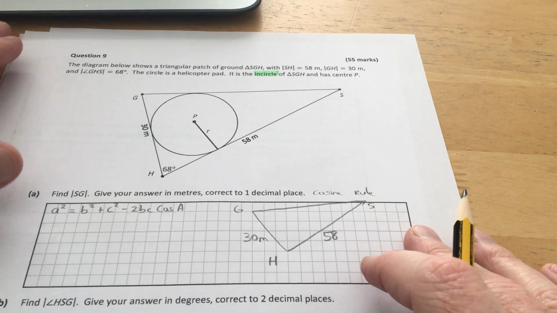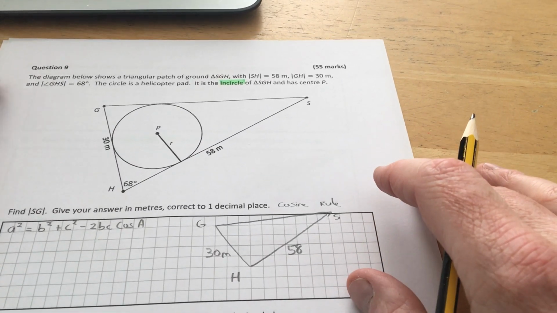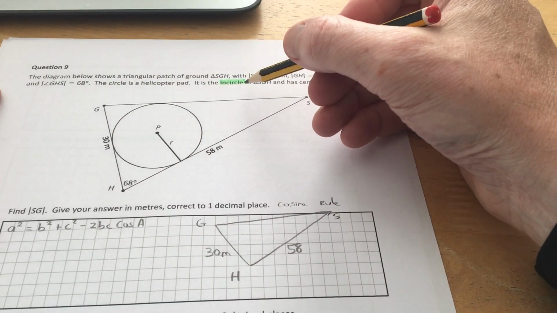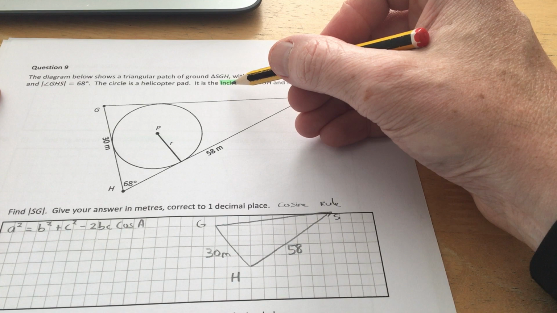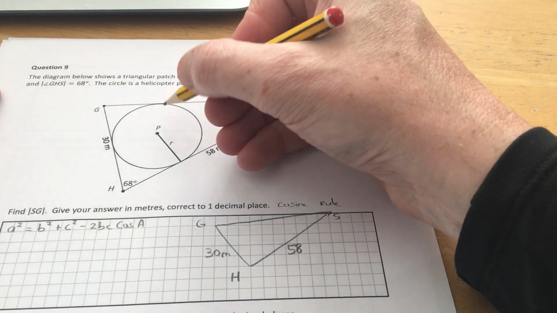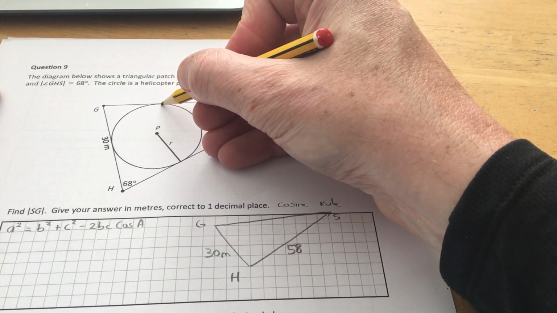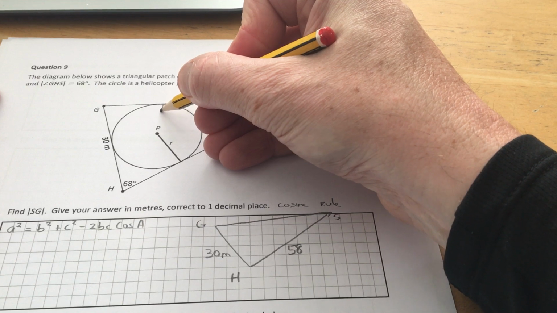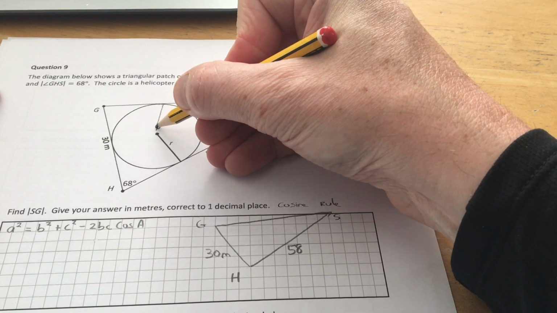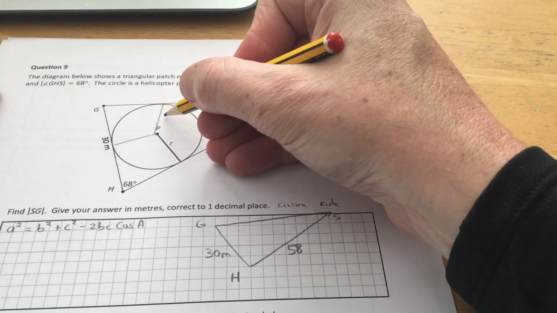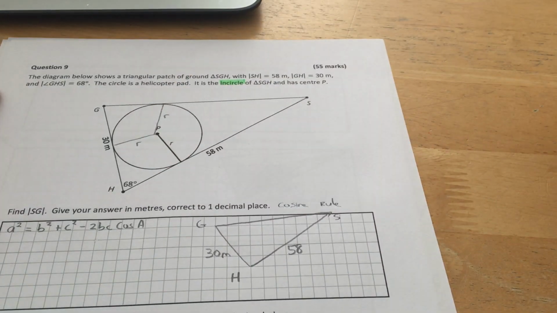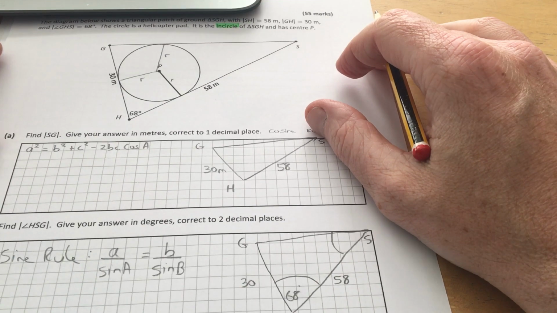Okay, the 2019 trigonometry question. The key word in the first part is the incircle. So remember what the incircle is. The center of the circle is the exact same distance away from all three sides. Sorry, that was a bit off, but basically all of those are radii. So bear that in mind for later on.